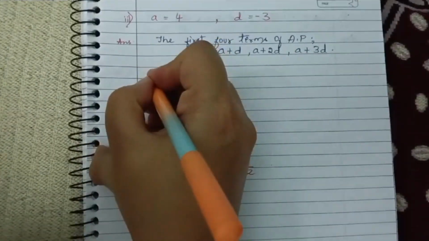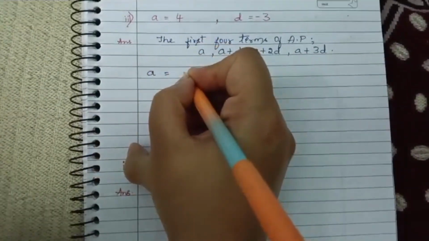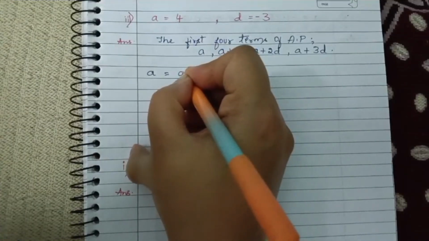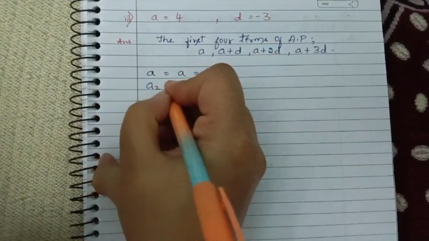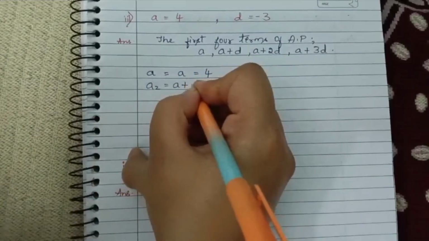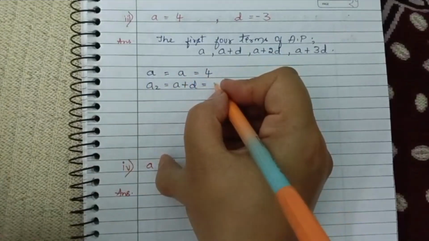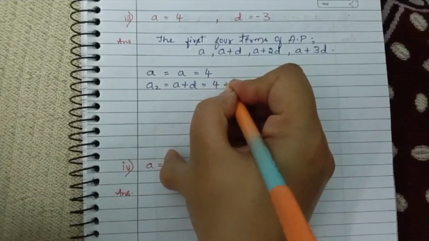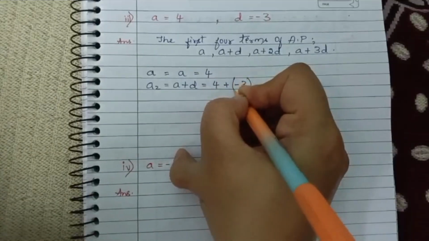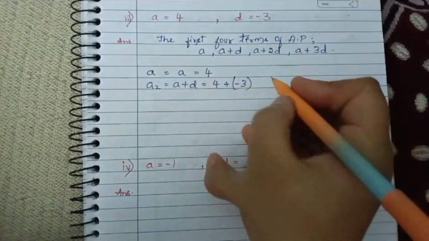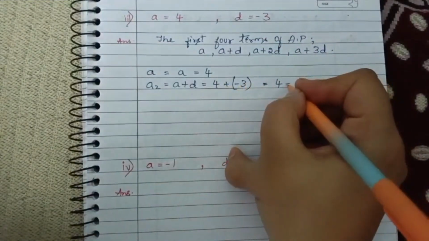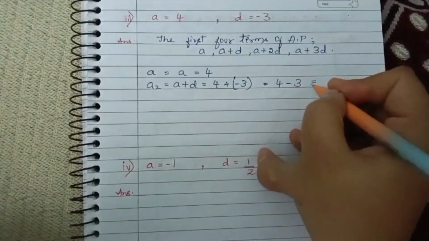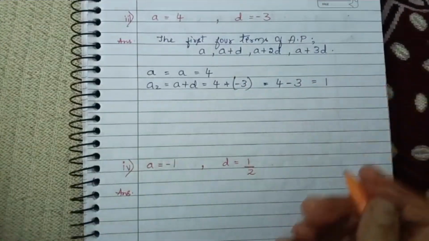Now over here, A value is A, that is 4. Now A2 value is A plus D. So A value is 4 plus of -3, because we have here -3. So it becomes 4 plus into -3. 4 minus 3 is 1.